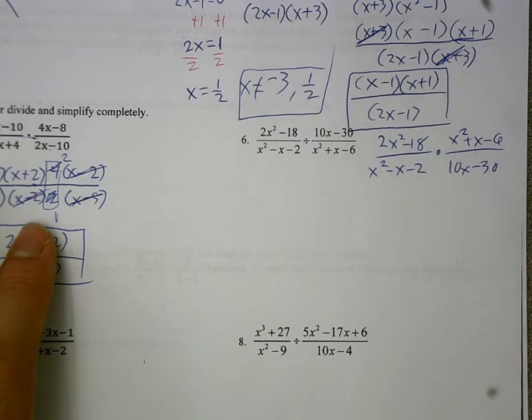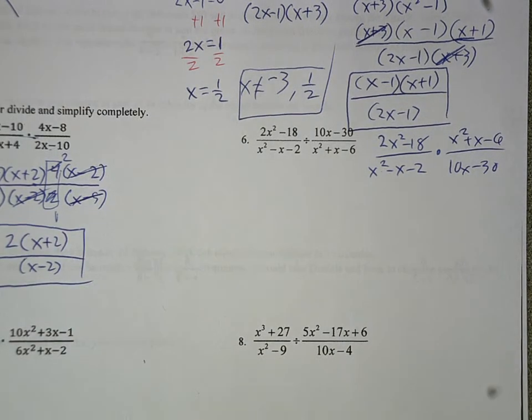I want you guys to try that one. Same operations here. Go ahead and factor it, simplify it, and then we'll come back and I'll call on 4 people to help us simplify that.